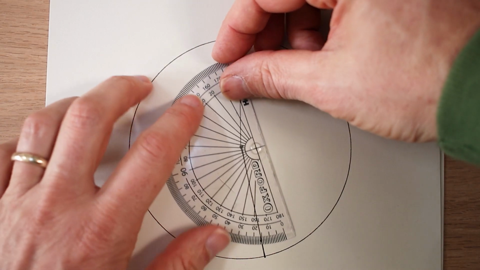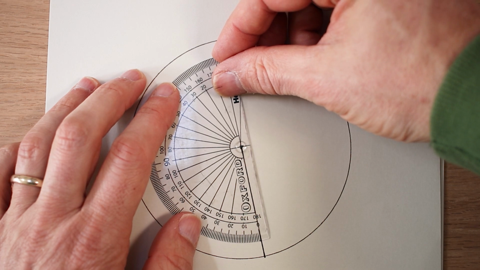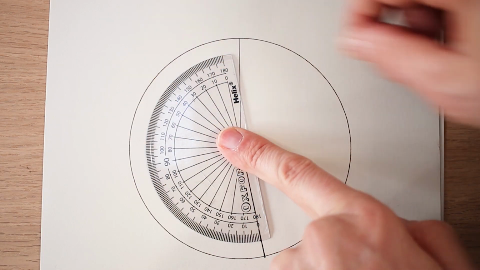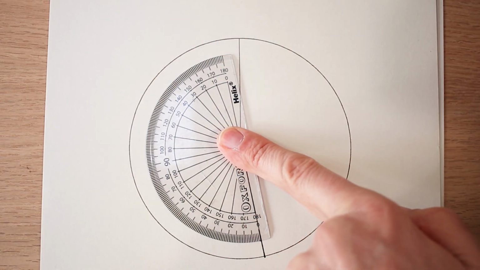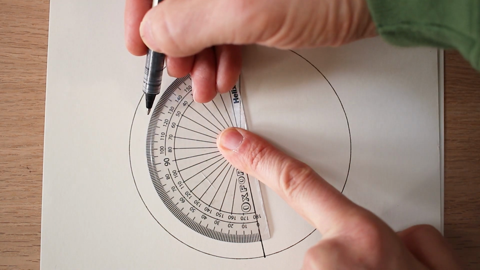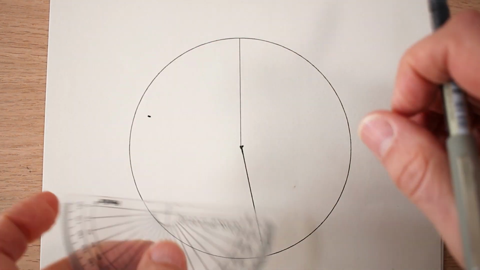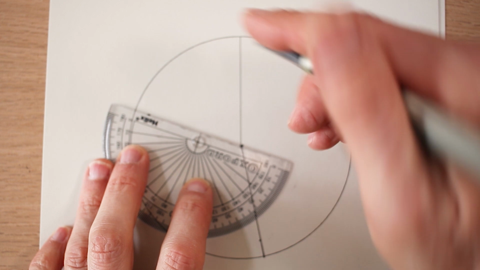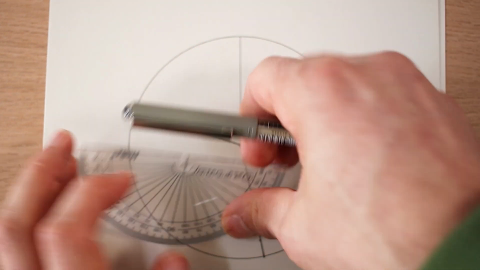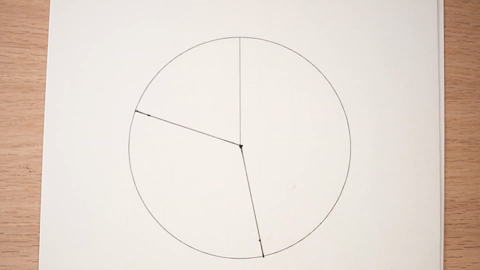So we're going to turn the protractor around, making sure the center of the protractor is still on the center of the circle, and the line on the protractor at 0 is now going to be lined up with that new line that we've just drawn. Then you're going to count round from 0 to 120 on your protractor, make a mark, and then join that line up as well. And then you've finished at this stage, kind of, but it's worth checking.